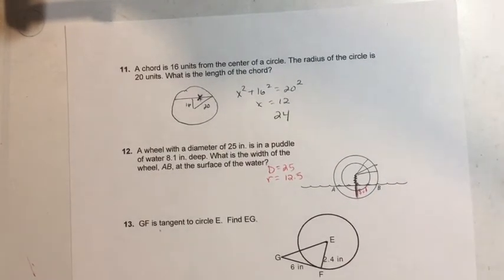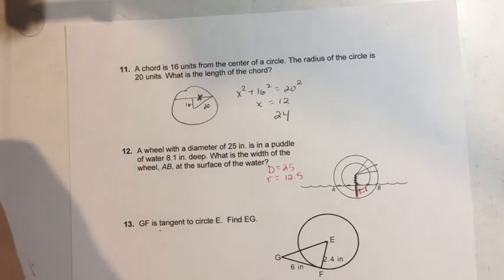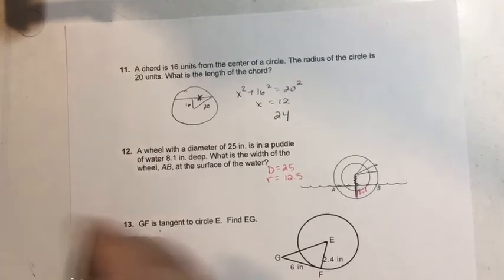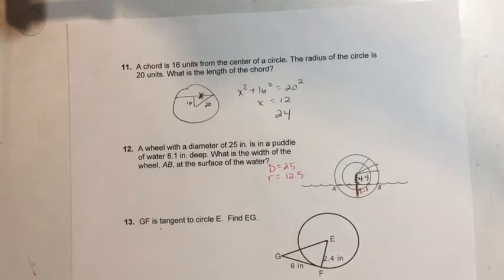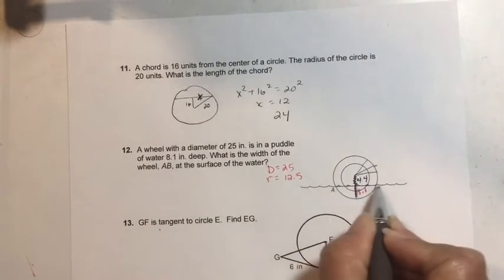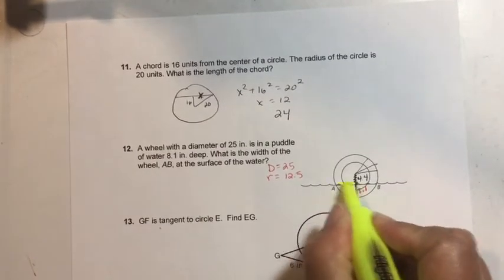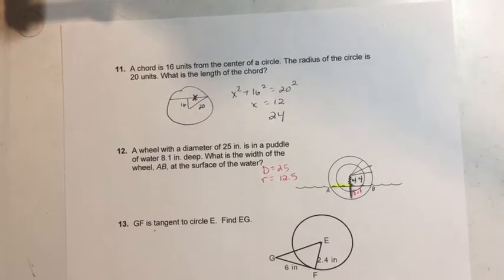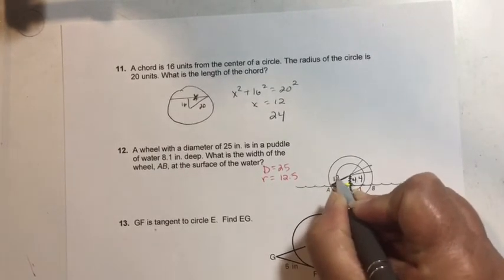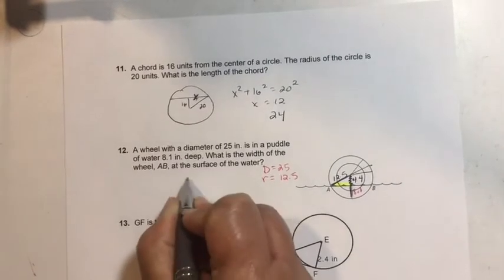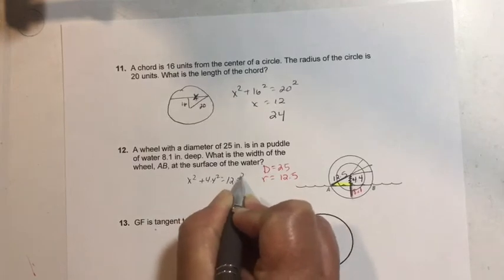Just do a simple subtraction, 12.5, subtract out the 8.1 that you currently have. And this little wiggly portion is 4.4. Now, they're wanting the whole width, AB. Well, if we could just figure out this portion, we could just simply double it. Well, we just talked about the fact that all the radii are the same, so this is going to be 12.5 as well. X squared plus 4.4 squared equals 12.5 squared.